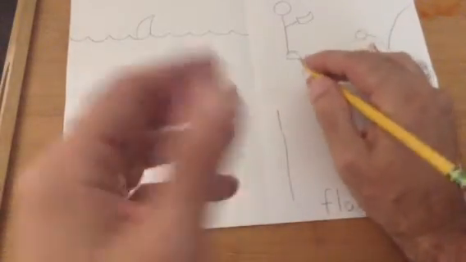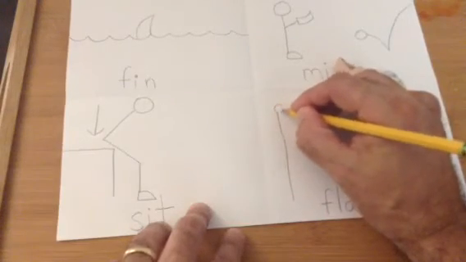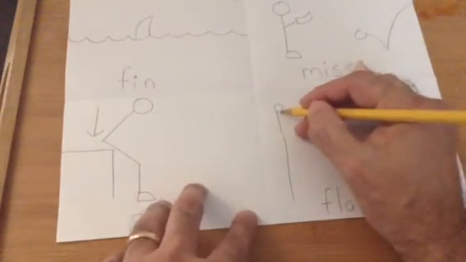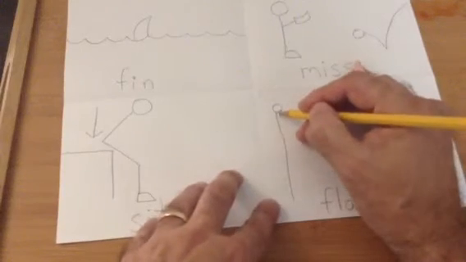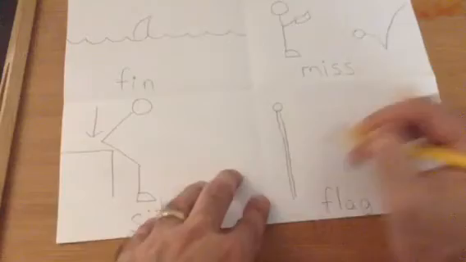And at the top of the flagpole, a lot of times there's something that almost looks like a ball, right? So we're going to draw a ball. And then draw another line coming all the way back down. This is our flag pole.